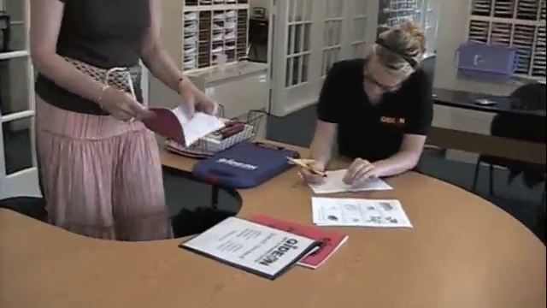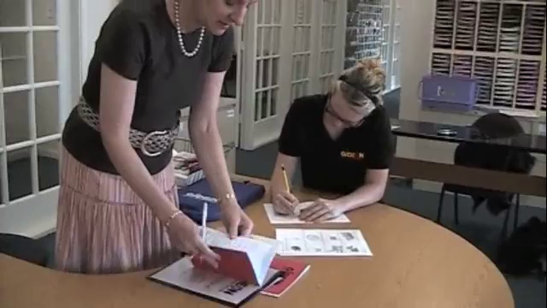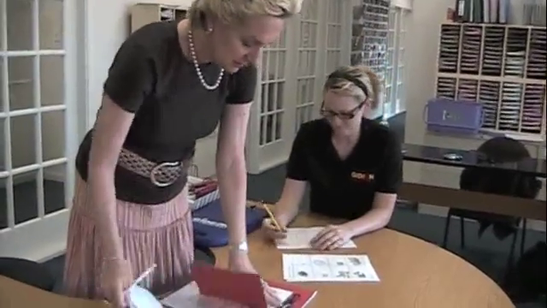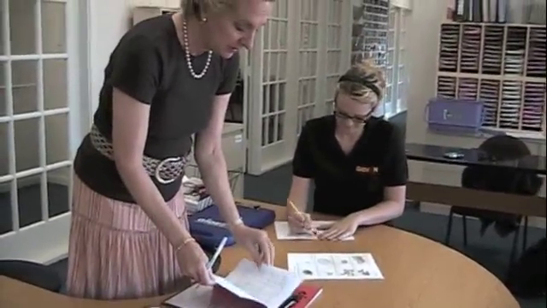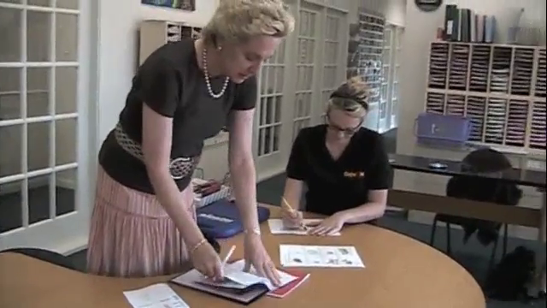The instructor pulls out the test and the answer key in the middle of the new book and places it in the front pocket of the file.